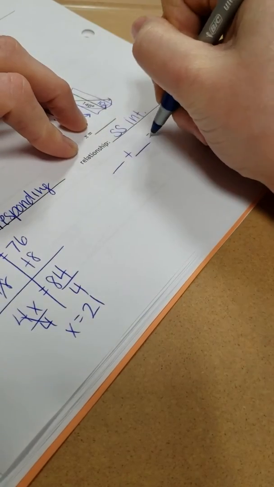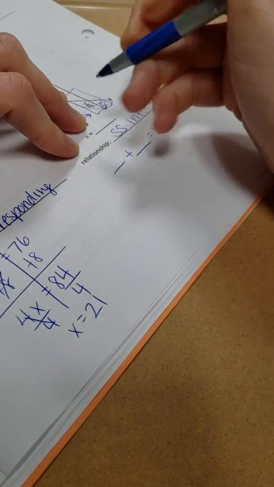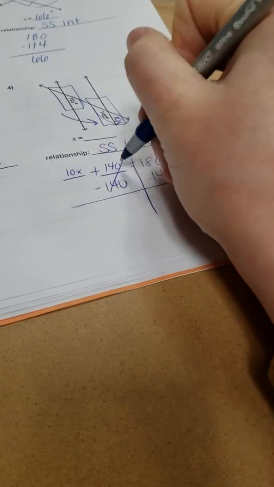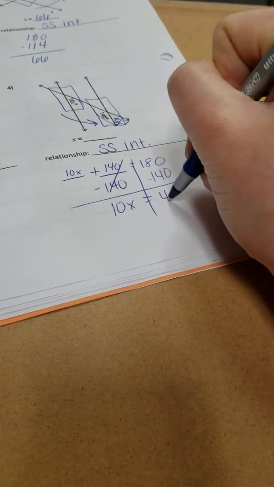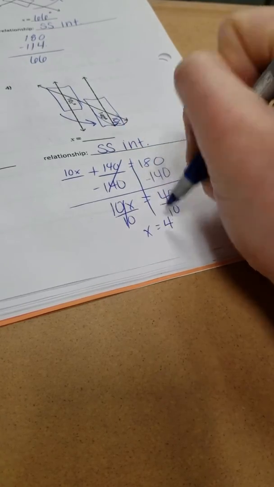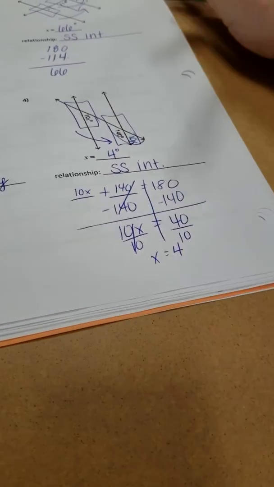So we're going to have blank plus blank equals 180. The two pieces are 10x and 140. I'm going to subtract the 140, and 10x will be equal to 40. So we'll divide through by 10, and x is going to be equal to 4 degrees.